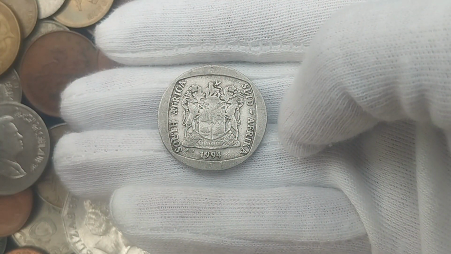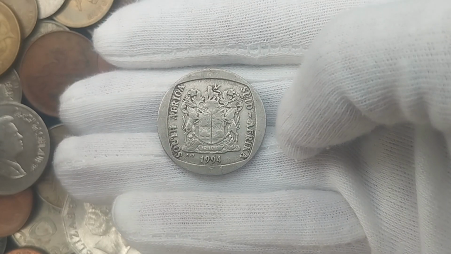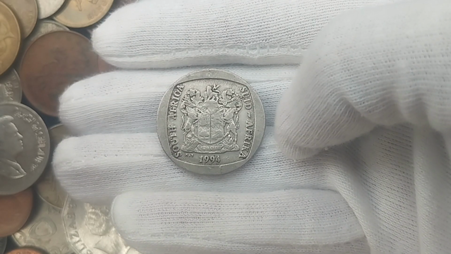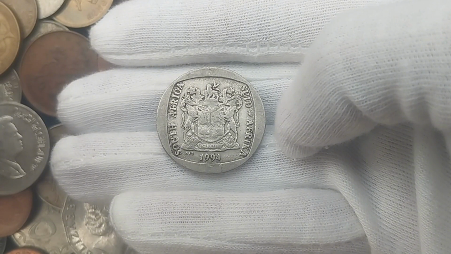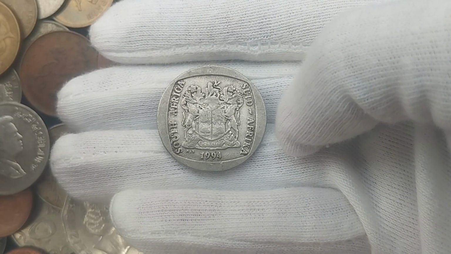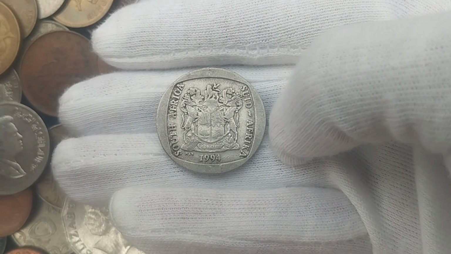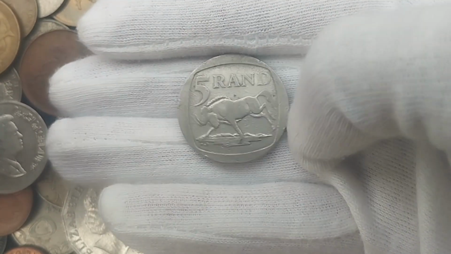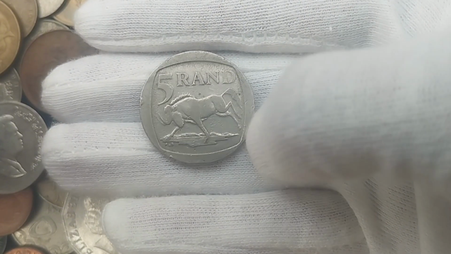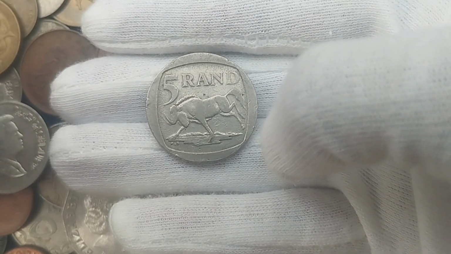Condition grading. Assessing condition is essential if you want to determine collector value. Grading usually follows standards like good, very fine, extremely fine, almost uncirculated, and mint state. A coin in good or very fine may show heavy wear on the coat of arms and wildebeest, with many fine lines smoothed out. In extremely fine condition, most details remain visible, though minor wear appears on raised surfaces.